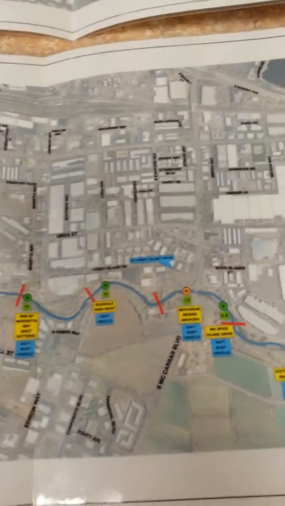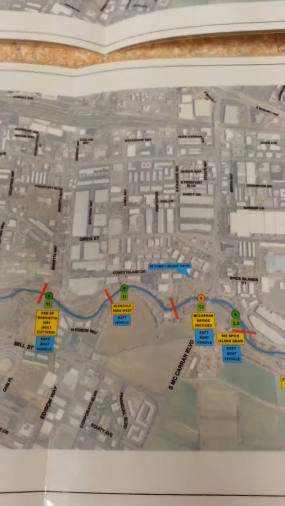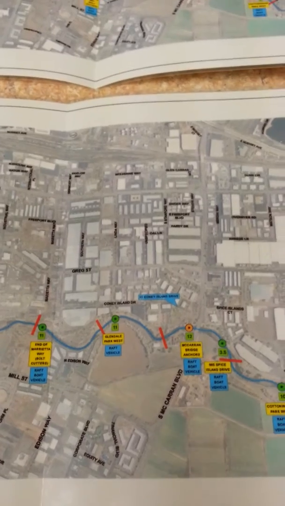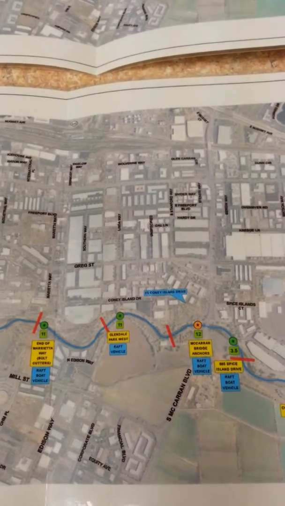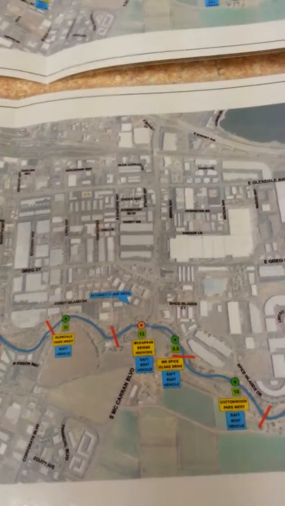That's another 20 minutes of time that they would be spending in the river. That's another 20 minutes of being banged around on rocks. That's another 20 minutes of being submerged in very cold runoff and things like that.